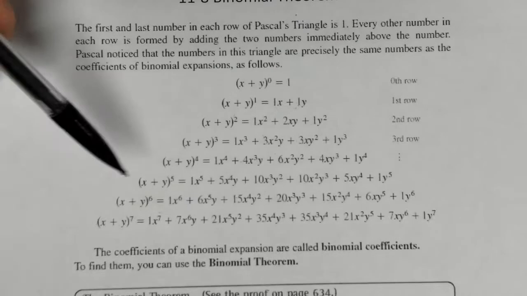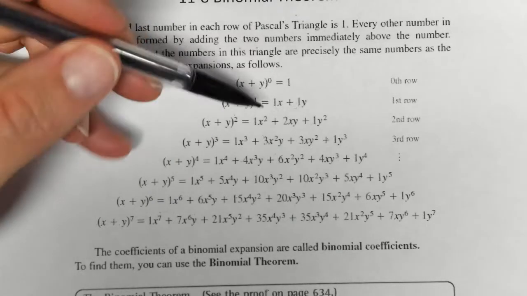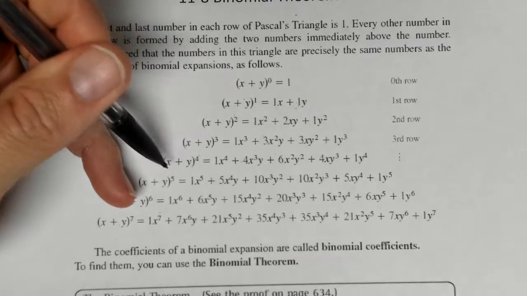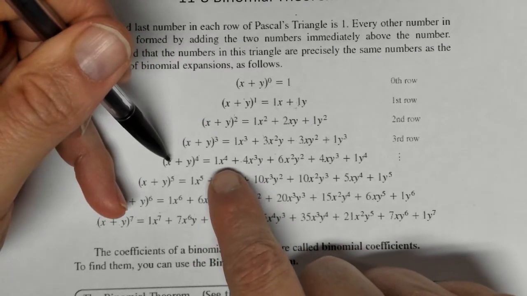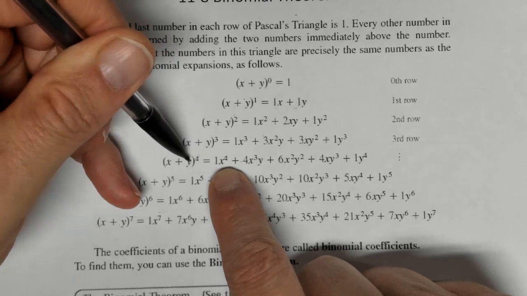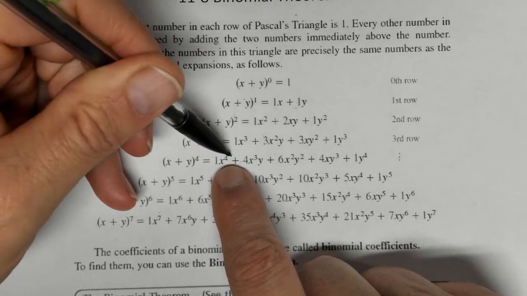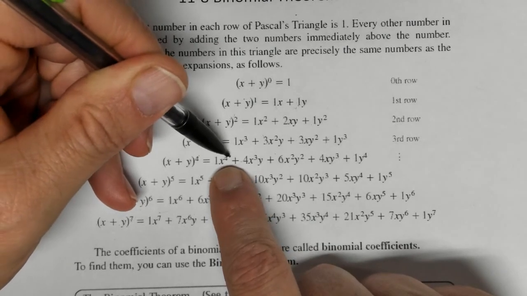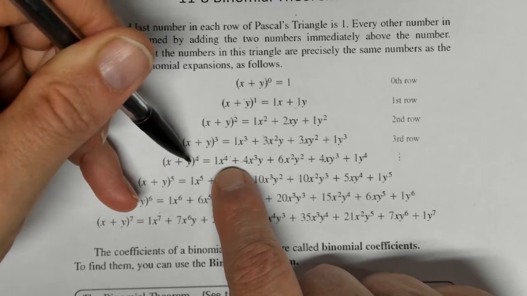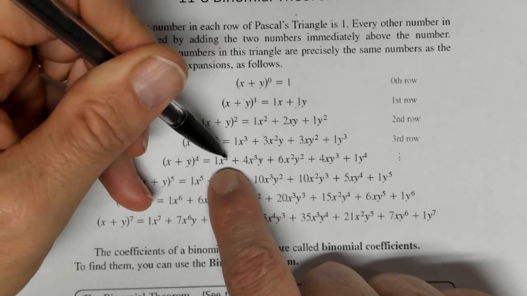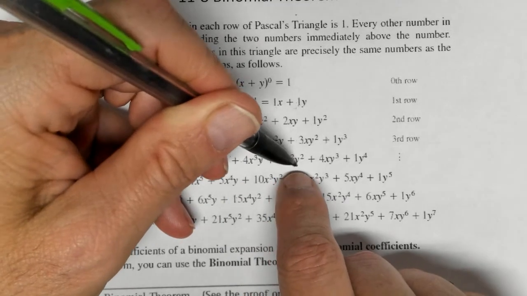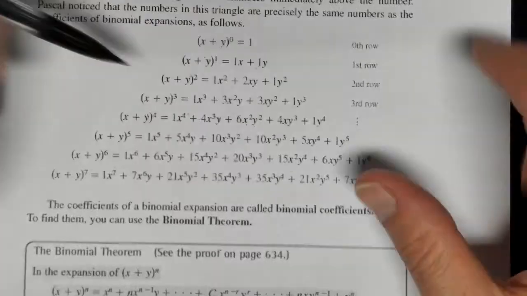Another thing that you want to notice about this too is, as you go down in higher powers, notice the other pattern here. What we do is we start with this term raised to the same power as the binomial, and this term raised to the 0, so it's y to the 0, which is 1. So x to the 4th, y to the 0. Then the first term, the x, drops in power, and the second term, the y, increases by 1 power. So here we have x to the 4th, y to the 0th, x to the 3rd, y to the 1st, x to the 2nd, y to the 2nd, x to the 1st, y to the 3rd, and so on till we get to the end.